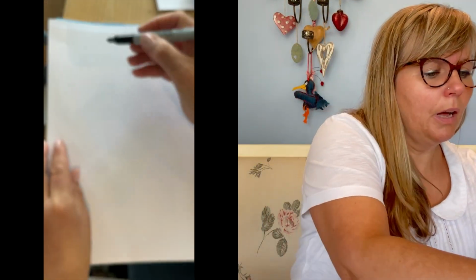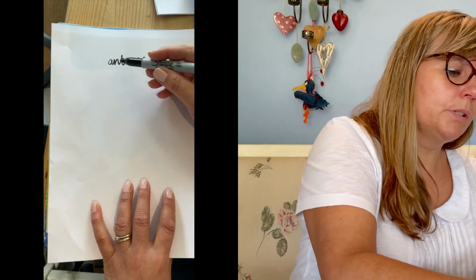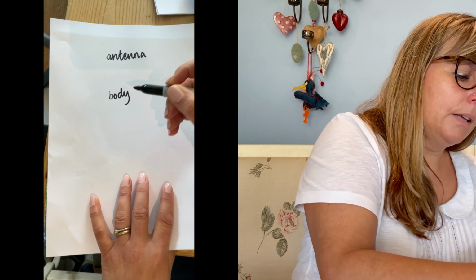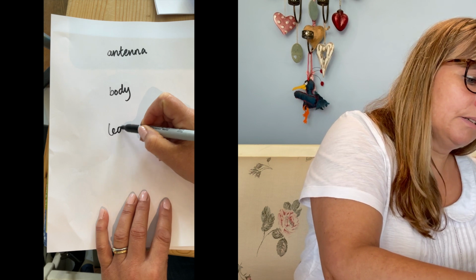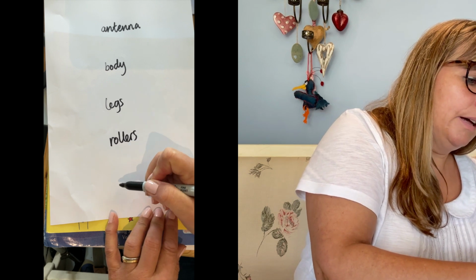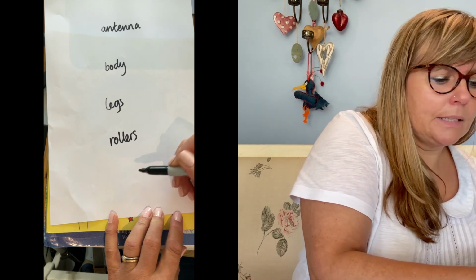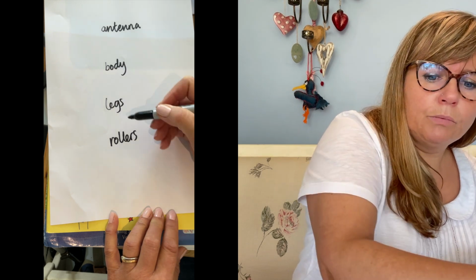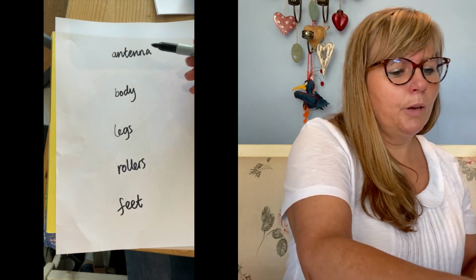So let's use some of those parts. We had something like this written on the flip chart. We picked out some parts of a robot. So we went antenna, and we could have body. There could be legs. There could be rollers, and there could be a screen or probes or buttons, or let's go for, we could have teeth if it's scary, but we chose different parts of it. I'm going to go for feet.